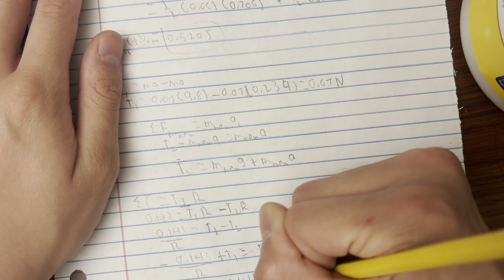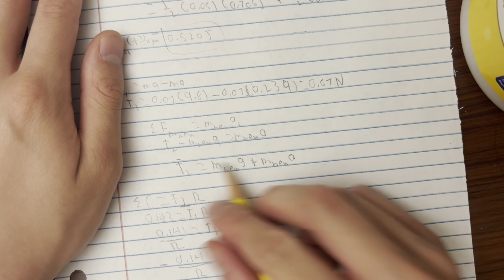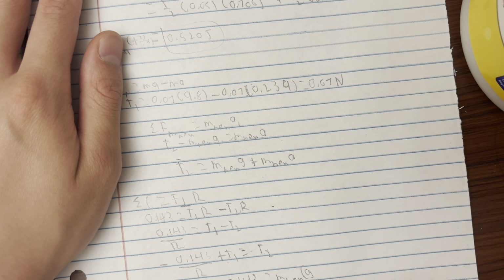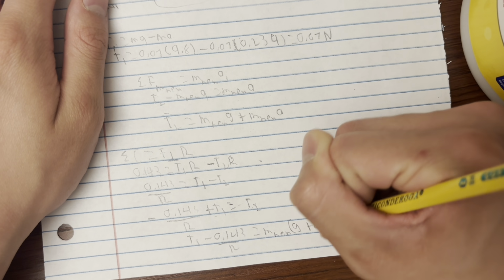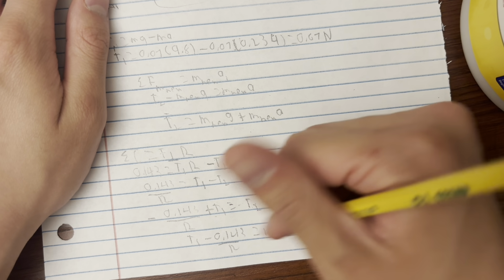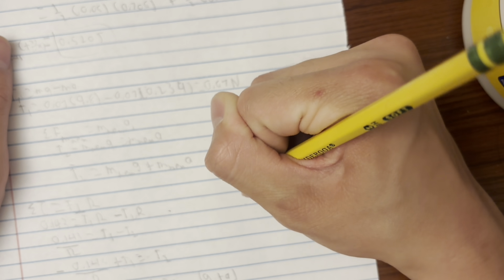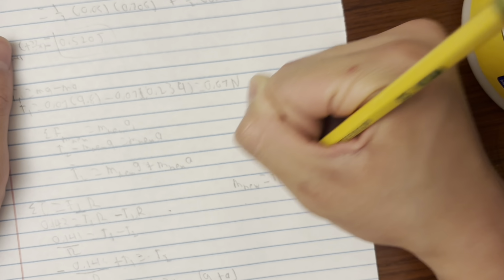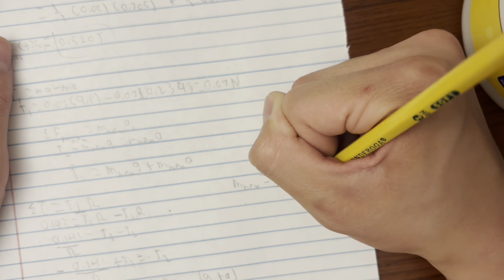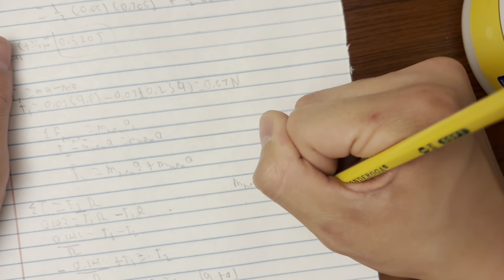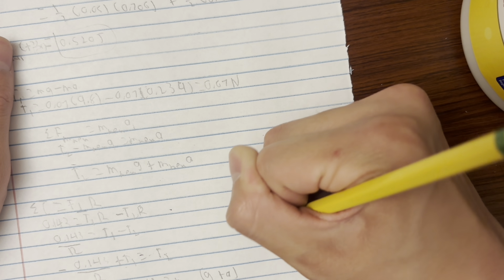I can expand T2, so it'll be T1 minus 0.143 over R is equal to what we found earlier, m-nu g plus m-nu a. I'm going to simplify this: they both have m-nu, so I can put it as a coefficient, m-nu times g plus a. Then I just divide both sides by g plus a, so we have m-nu is equal to T1 minus 0.143 over R, all over g plus a. Now we start plugging numbers in.